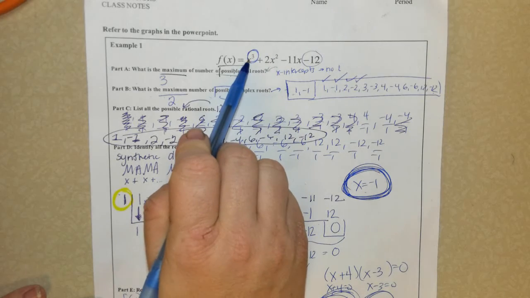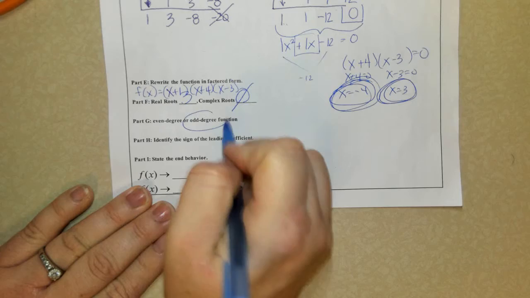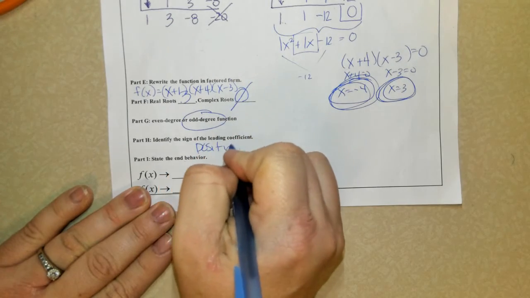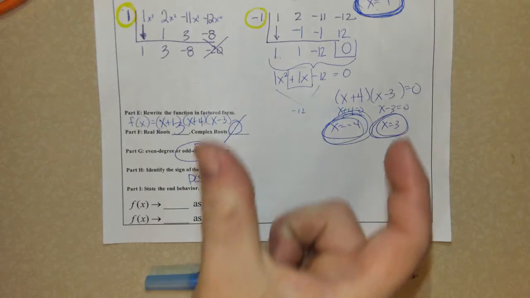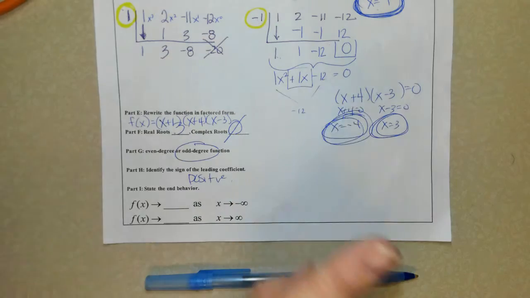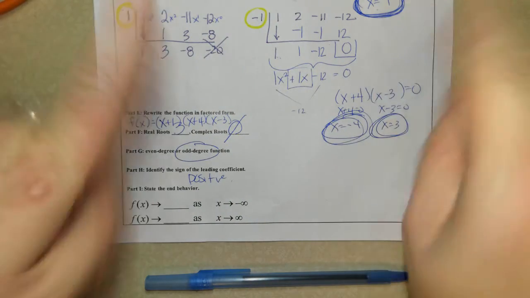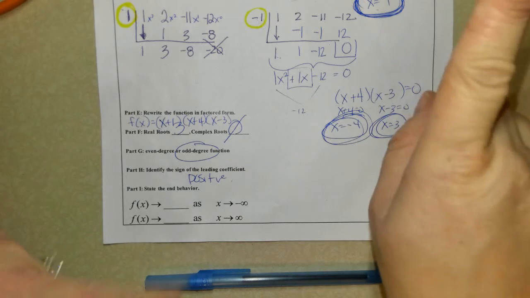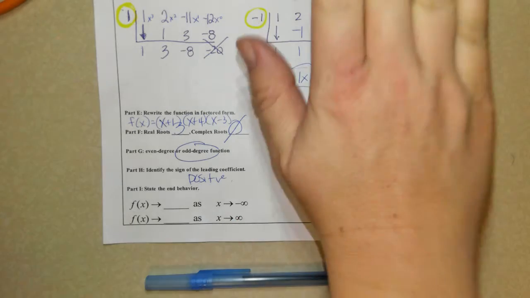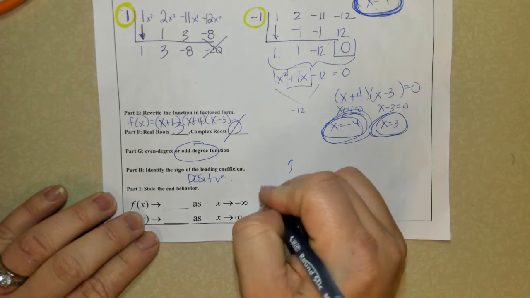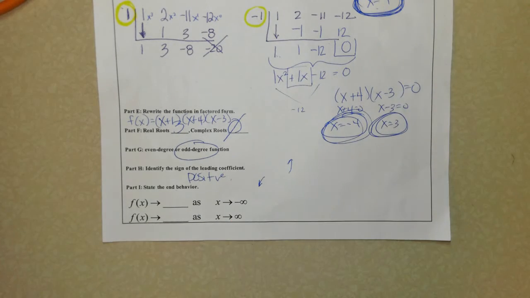This is an odd degree with a positive leading coefficient. Odd degree, so if it's even, they're both up or they're both down. Odd, they're going in opposite directions. Remember, your right hand always tells the truth. Right hand is positive. It means it's going to be up on the right and down on the left.